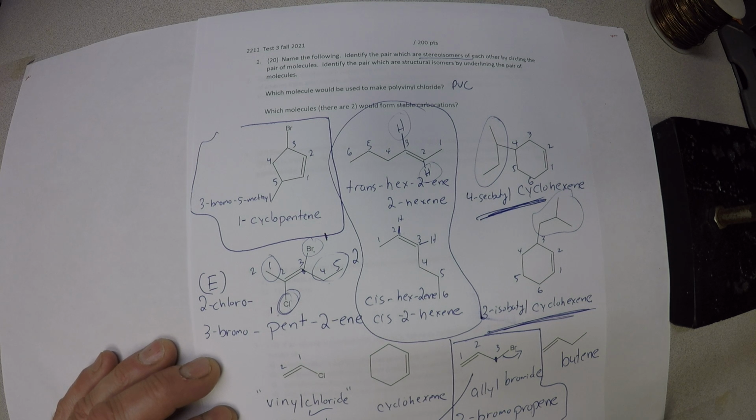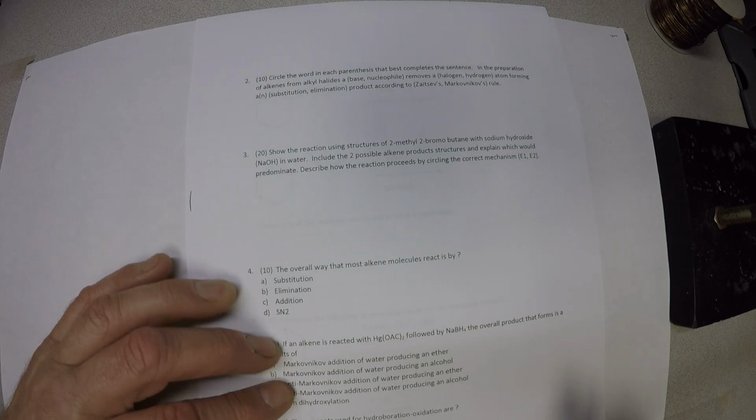They don't really interconvert. There are different versions of what the overall thing is, and that's the allyl cation. Number 2 is just simply informational.